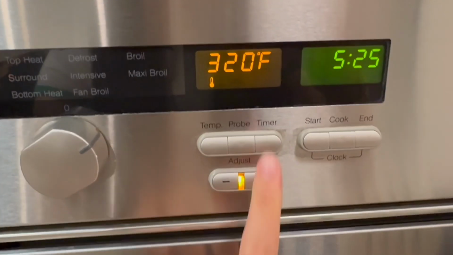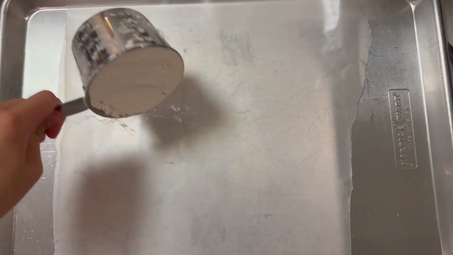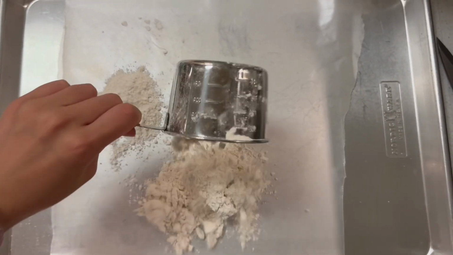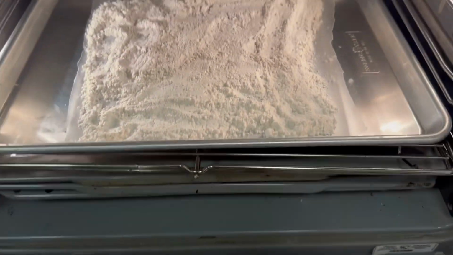Preheat the oven to 350 Fahrenheit. For the base dough, evenly spread flour out on a baking tray and bake for 5 minutes. Again, that is 1 cup of flour.